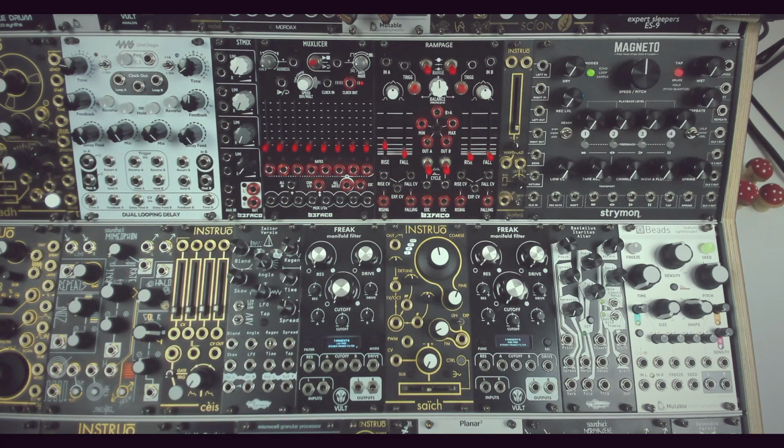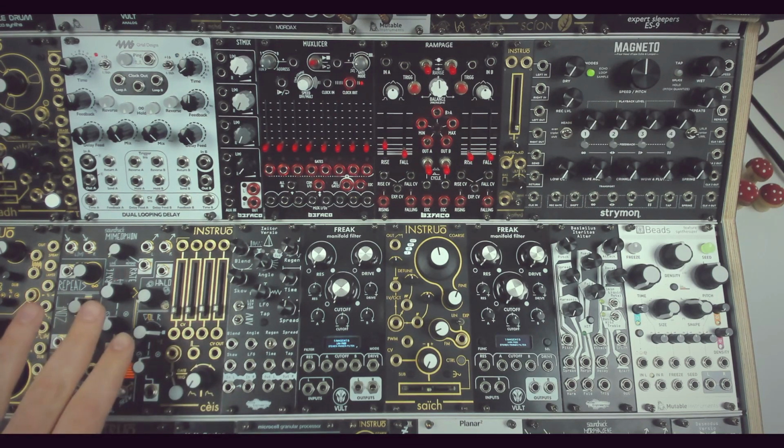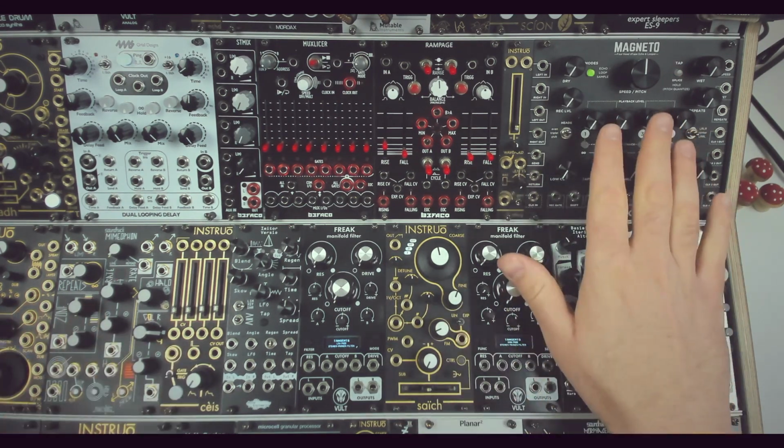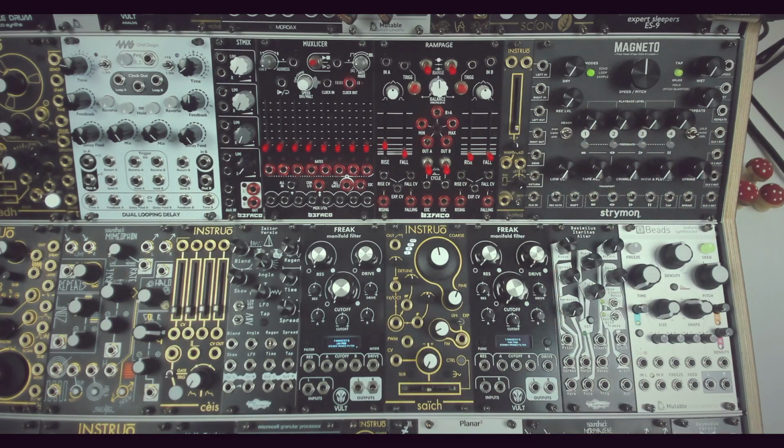So we will look today at the differences and similarities between the Make Noise Mimeophone and the Strymon Magneto. Many people ask me which one they should get because they are looking to add a delay to their system. So this video is not about which one is better, but rather which one will fit your needs more. And hopefully you will see that if you have the resources, you will want to have both because they are quite different. So let's start with an overview before we get into some examples.